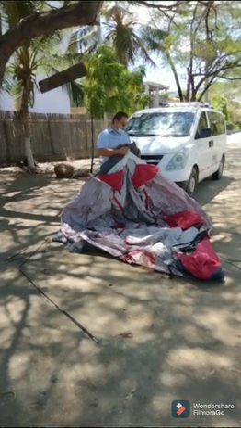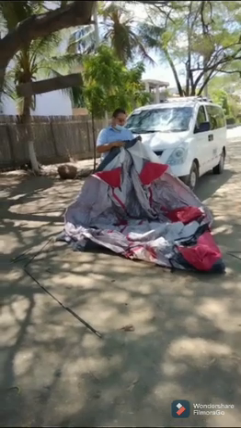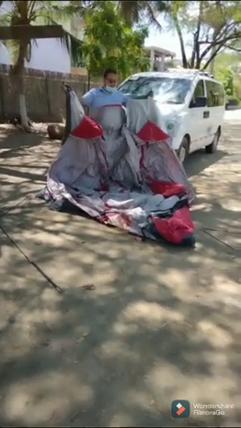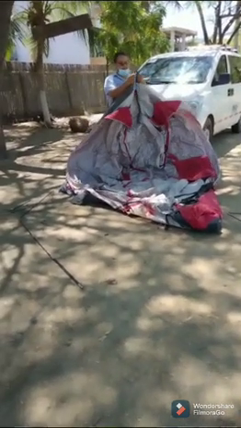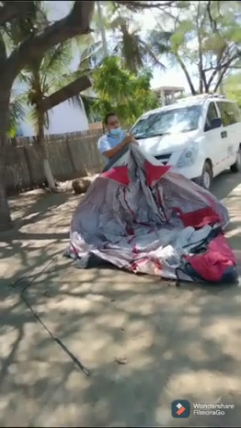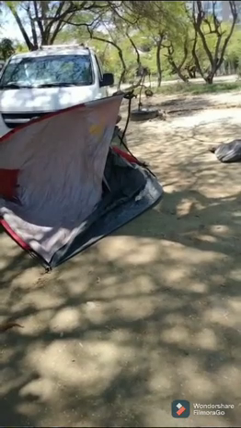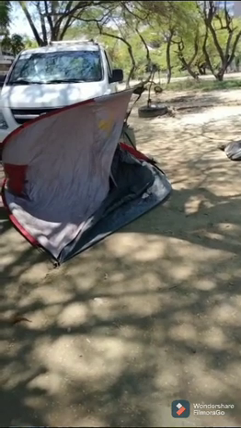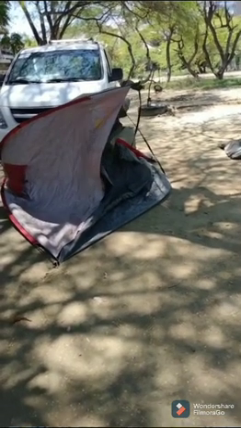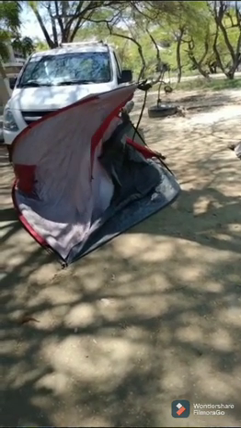A-frame tents are the most typical and common type of tent for personal use. They are usually made of fabric and come with extras like the rain fly and the water tarp.